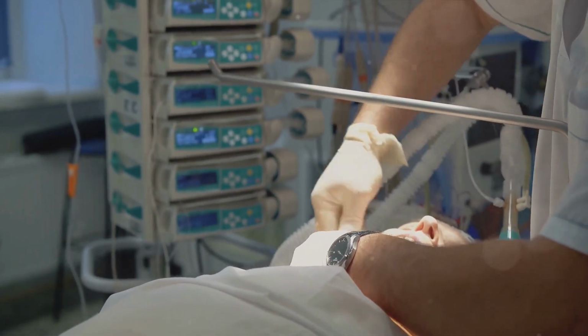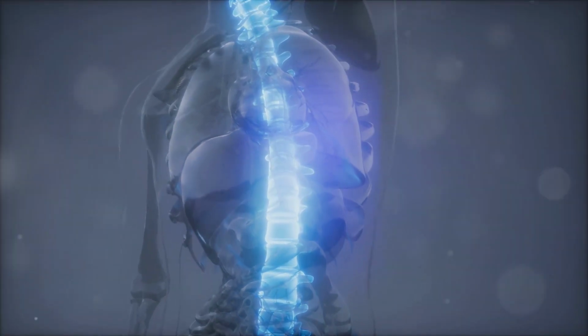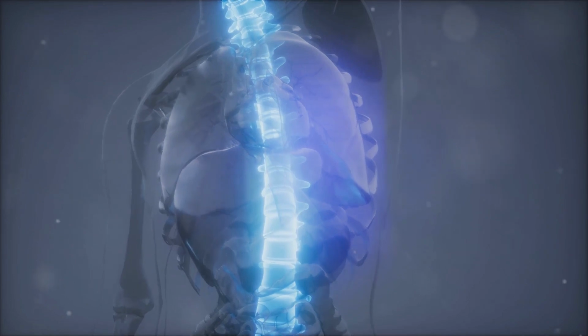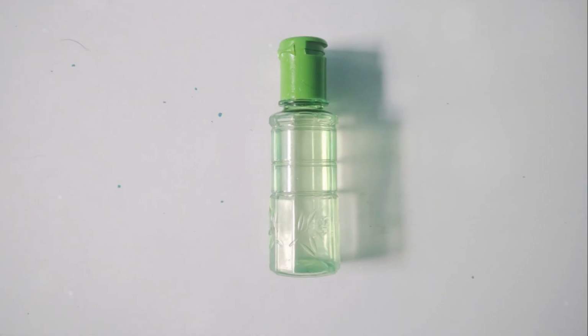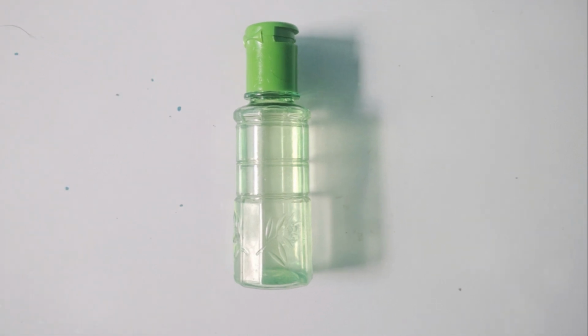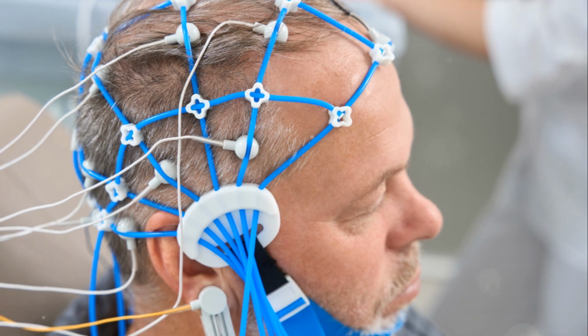Finally, we compared and contrasted spinal taps and epidural anesthesia. We learned that while both procedures involve inserting a needle into the spine, they serve different purposes and target different spaces within the spinal column. A spinal tap collects fluid for diagnostic purposes, while epidural anesthesia delivers medication for pain relief.